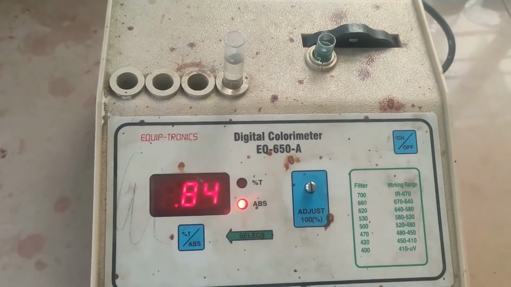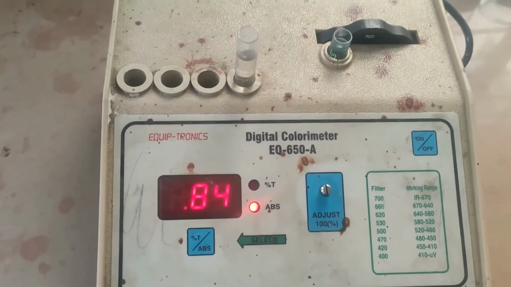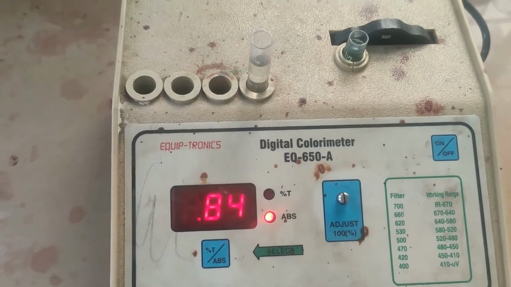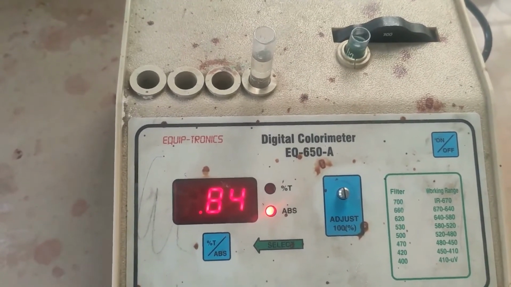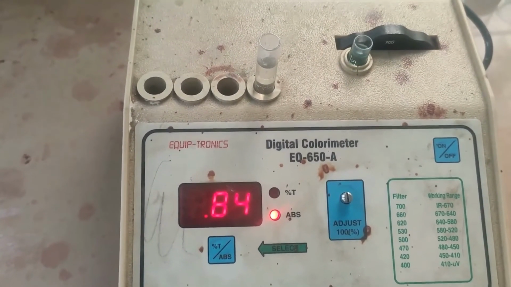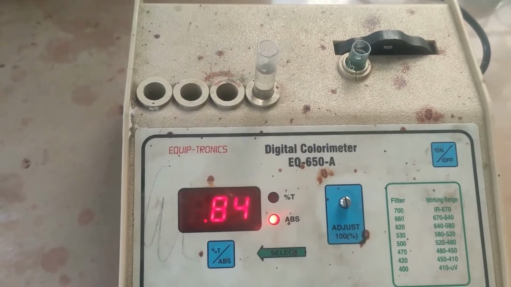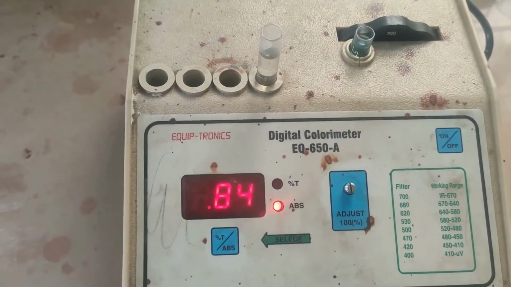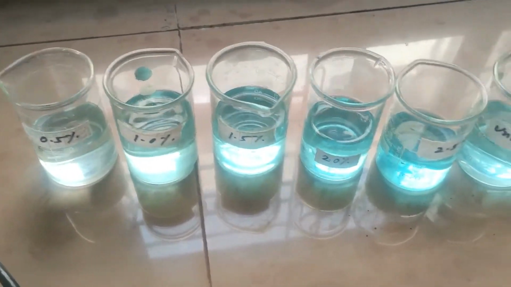Now, in part A, we learned that this 700 nanometer is the maximum wavelength of absorption. So by using this, we will verify Beer's law. To verify Beer's law, we need these various samples.